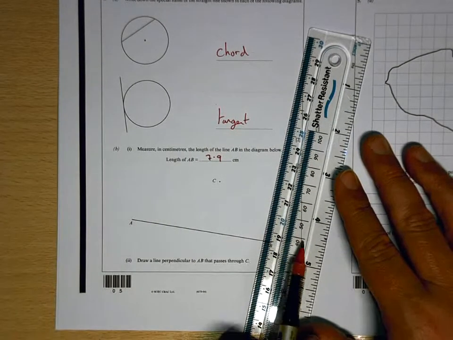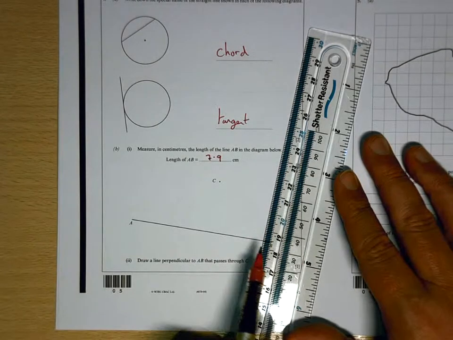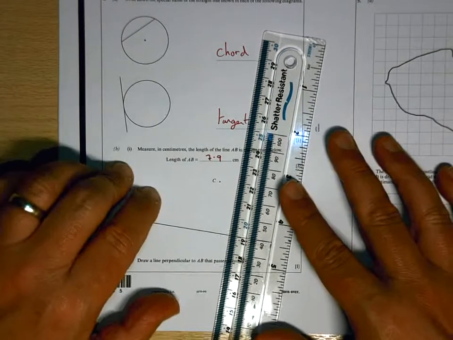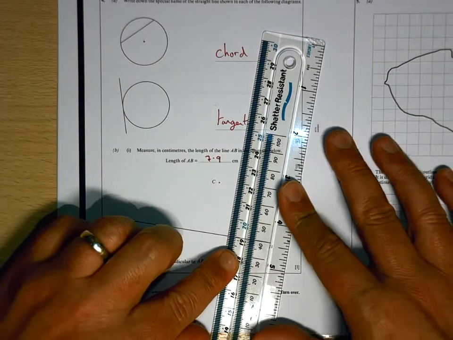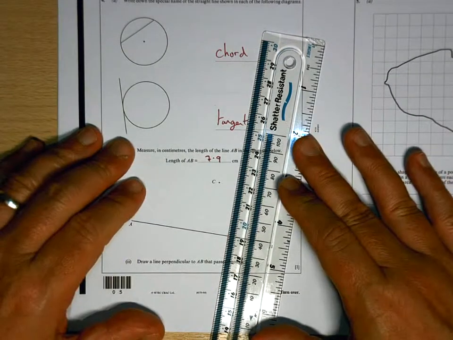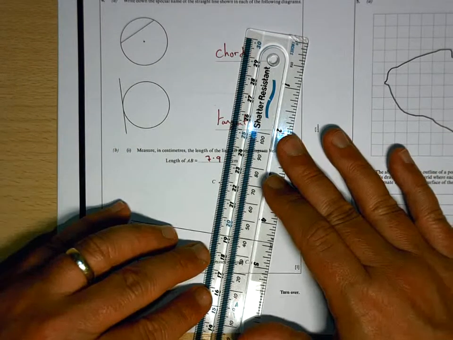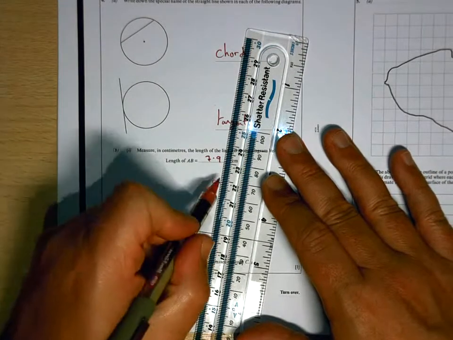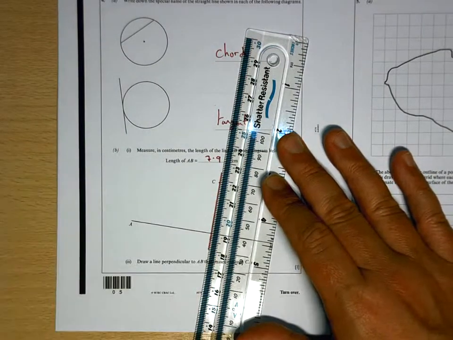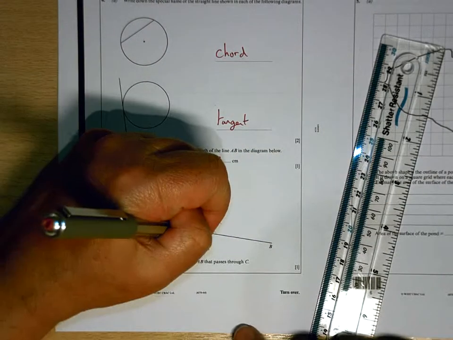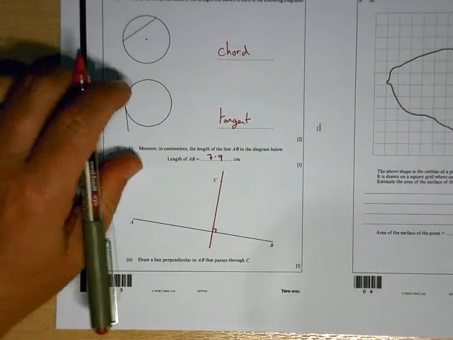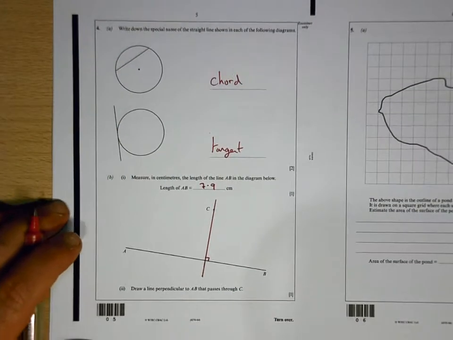These lines here are perpendicular to the edge of the ruler. So if you line up one of those lines so that it's covering up the line that's been drawn, and you slide it until it goes through C, then that is going to create your perpendicular line. And if you put a little box there, that's showing you know that it's supposed to be 90 degrees.